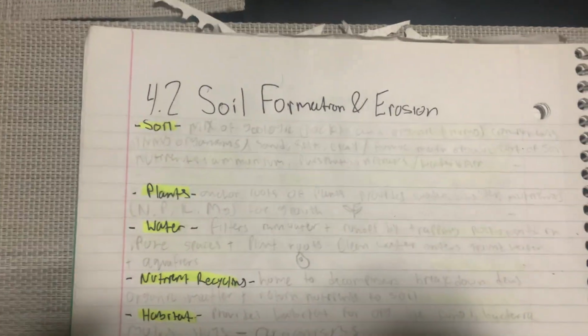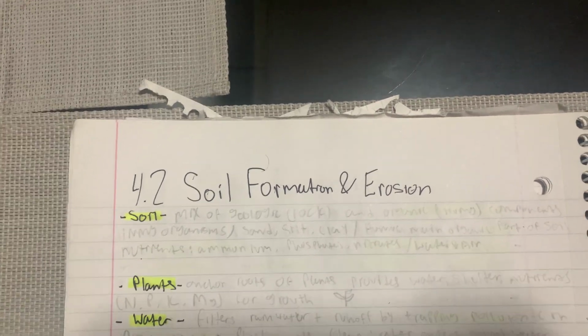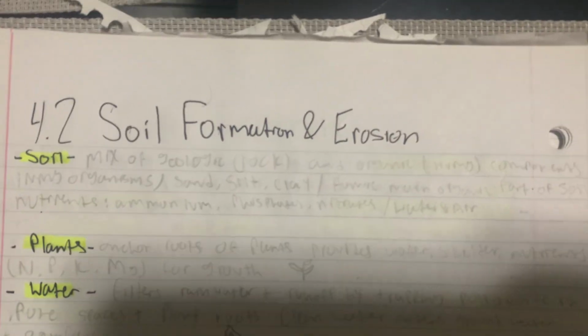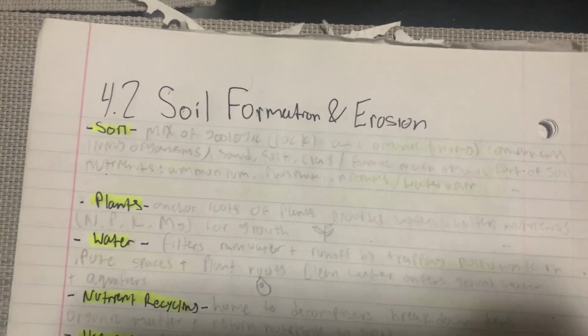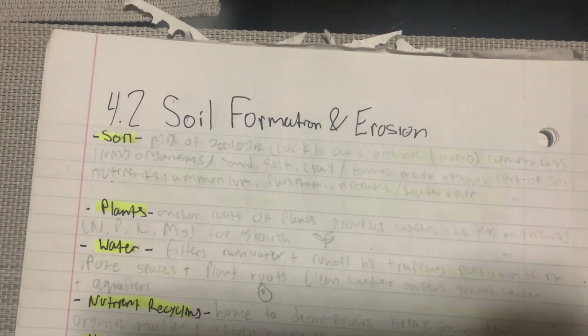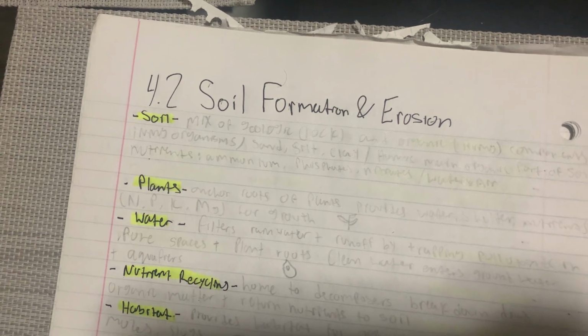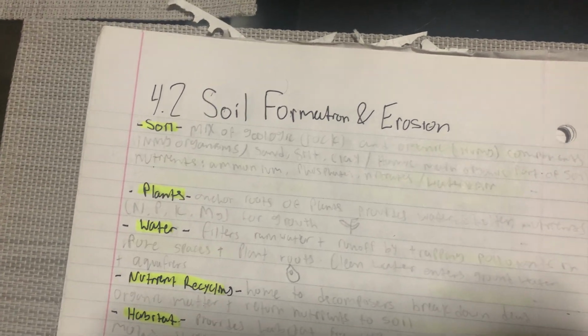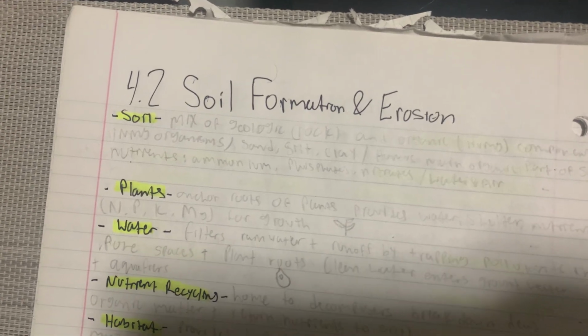4.2 Soil Formation and Erosion notes. Soil is a mix of geologic and organic components and living organisms. There is sand, silt, and clay in soil formation, and then humus, which is the main organic part of soil. Soil carries the nutrients ammonium, phosphates, nitrates, and also water and air.